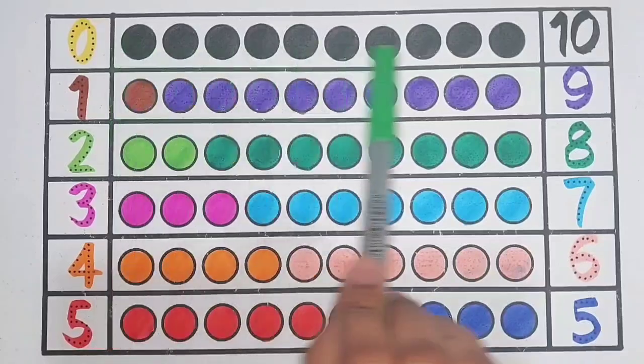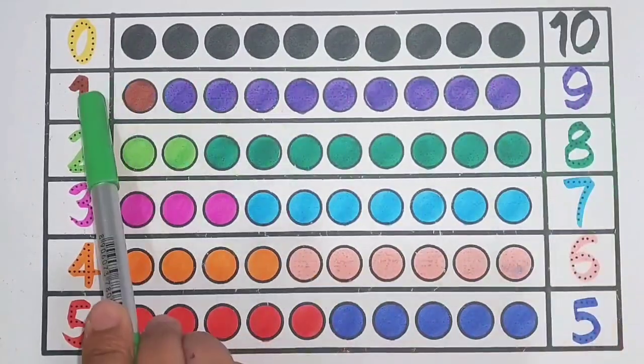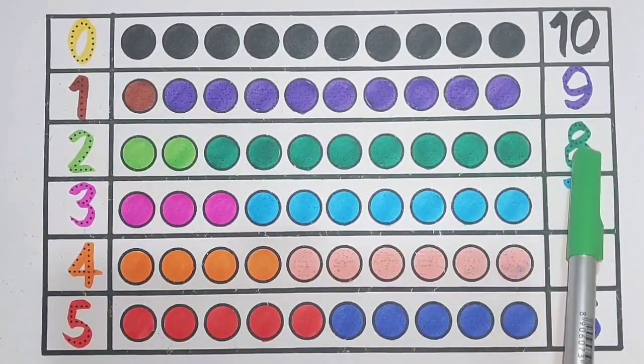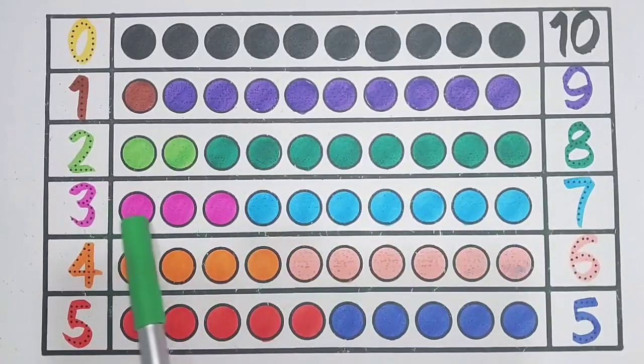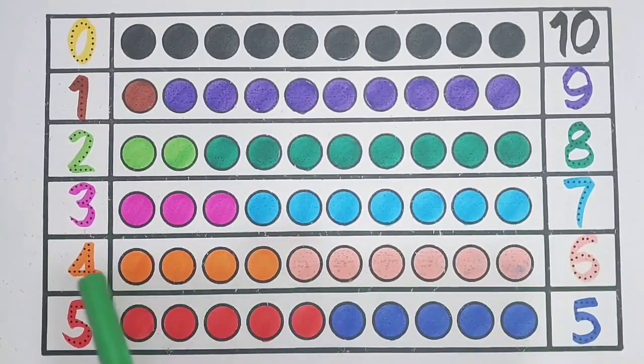10 plus 0 is equals to 10. 9 plus 1 is equals to 10. 8 plus 2 is equals to 10. 7 plus 3 is equals to 10. 6 plus 4 is equals to 10. 5 plus 5 is equals to 10.